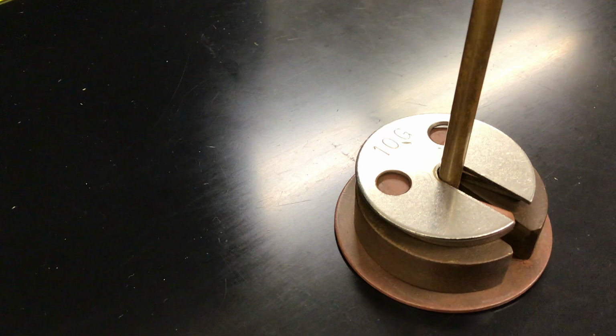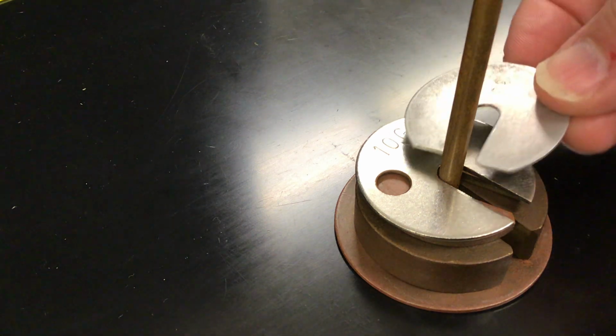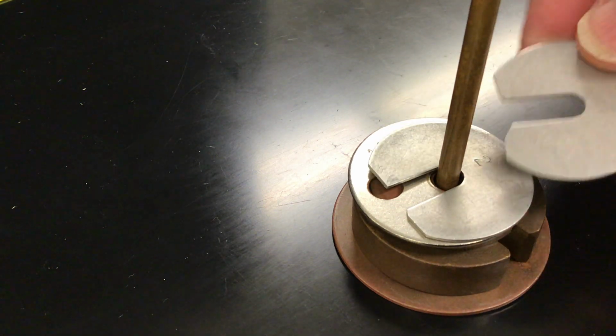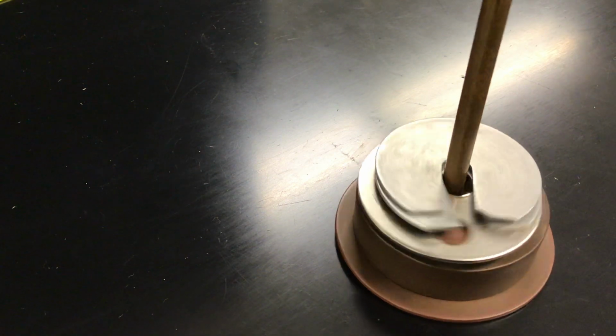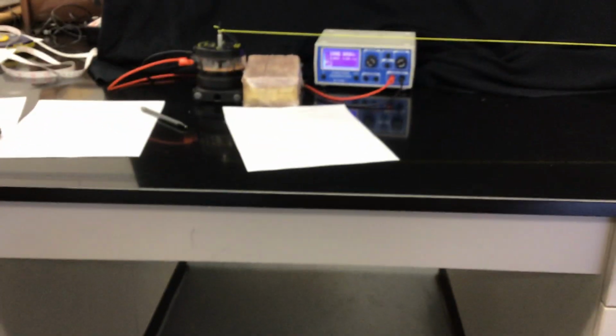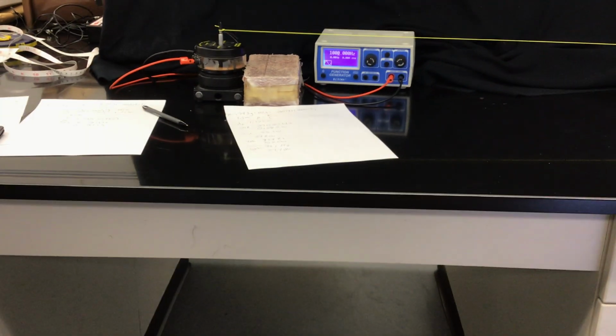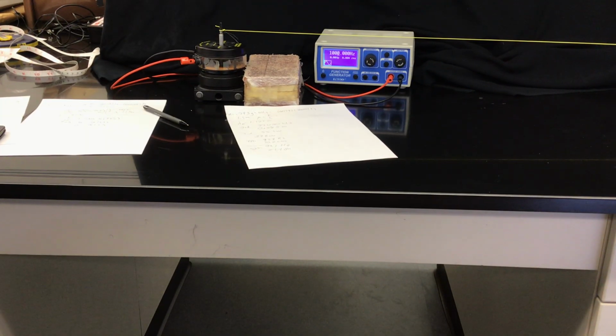And then do I have a couple 2s? Here is 1, 2. So here's 184 grams. So let's put it on the end of the string. Then what I do is I turn on my machine and set it to 50 hertz. So let's go set this up. All right, let's just make it nice and, okay, now it's nice and focused.